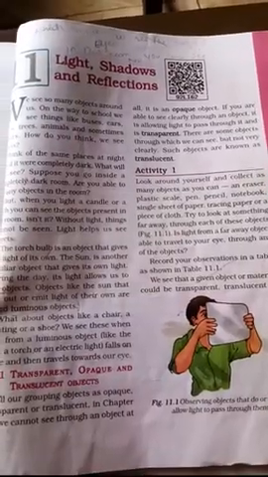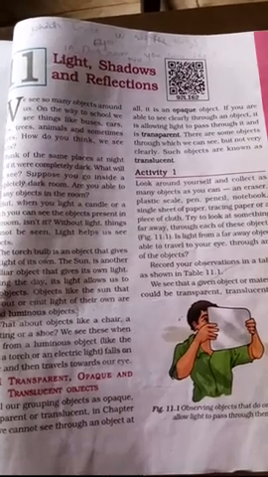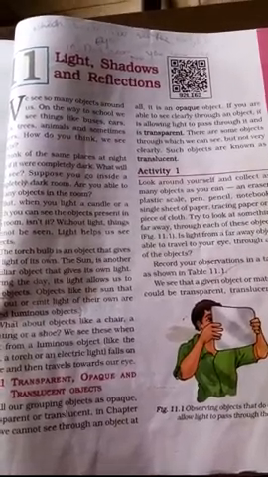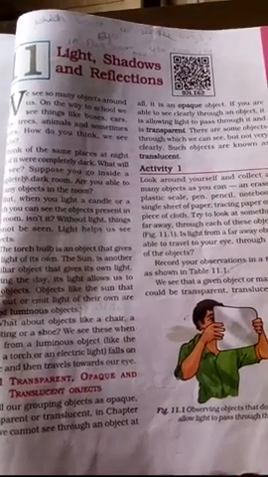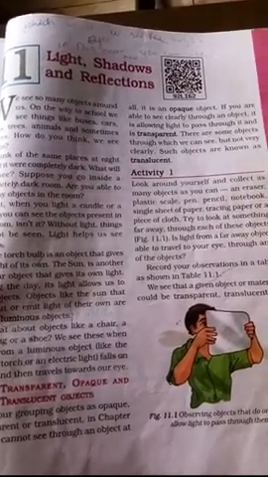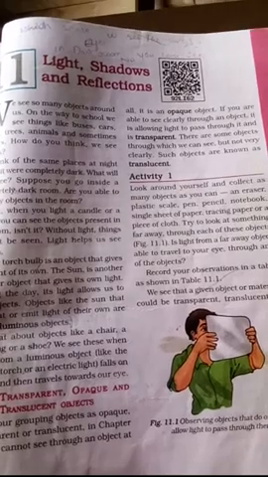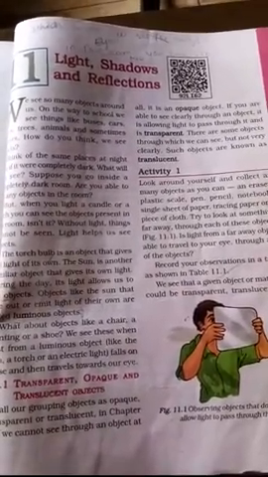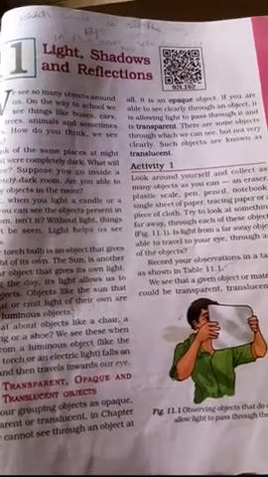Light, shadows and reflections. In this particular chapter, we studied about the objects that emit their own light. Now, what such objects are called? They are called luminous objects. Luminous objects are those which emit their own light.